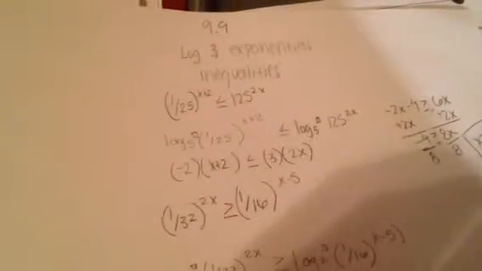Again. Today I'm going to show you how to do logs and exponential inequalities 9.9. This will not take long. It's very simple to explain, and I believe that you'll catch on quickly.